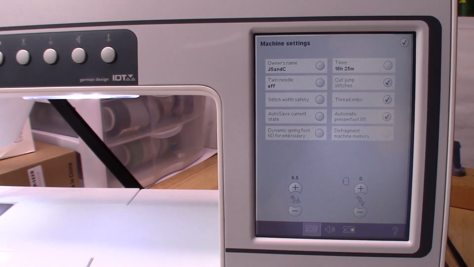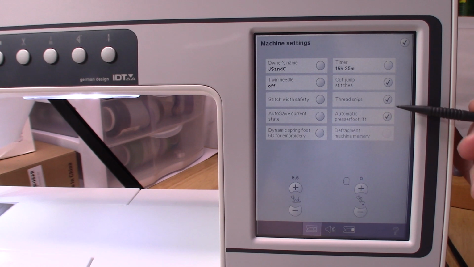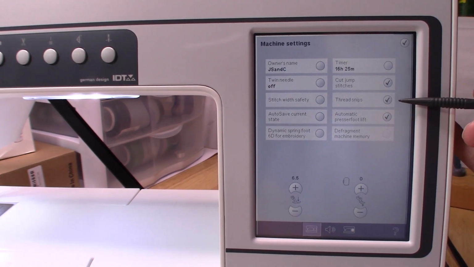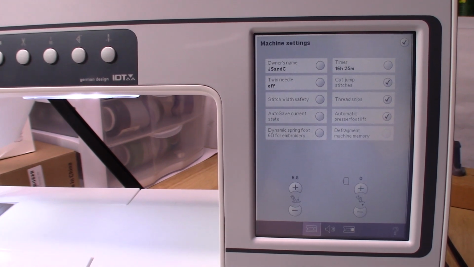Then, okay, so your timer, your automatic thread snips. When selected, the automatic thread snips is activated. The threads are cut automatically and the presser foot raises at color changes or when an embroidery is finished. When deselected, no automatic thread snips will be performed. So I have it plugged, I have it selected, so it will cut and I don't have to worry about it.